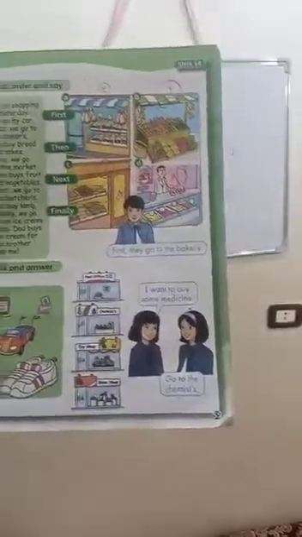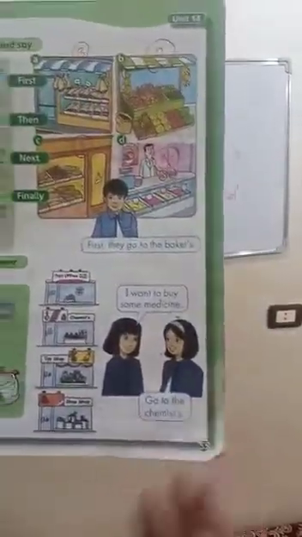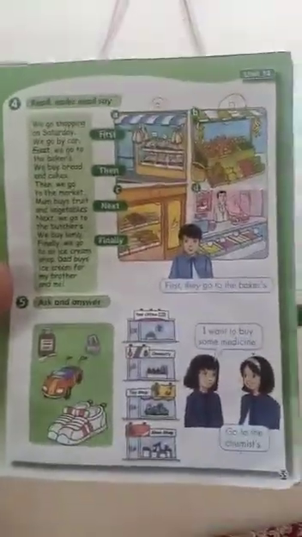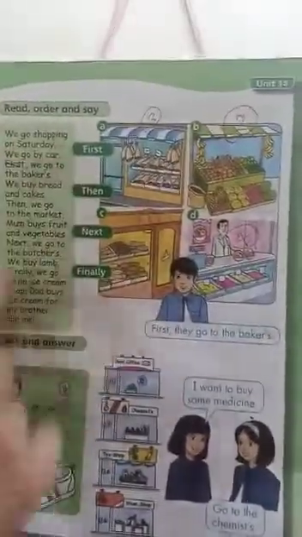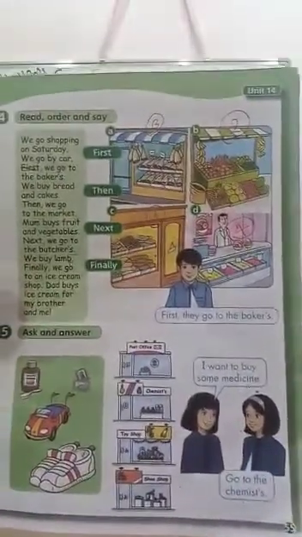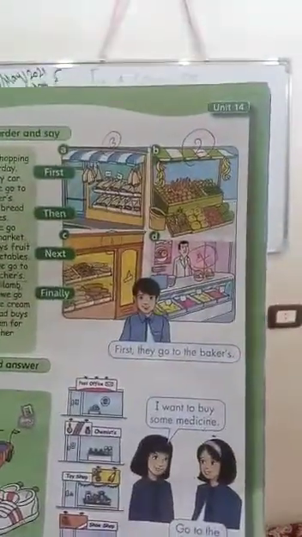Now open your student book at page 55, please. Exercise 4, read, order, and say. In this exercise, we can see a short paragraph, and next to this paragraph there are 4 pictures, A, B, C, and D. So you have to reorder these pictures according to this paragraph.